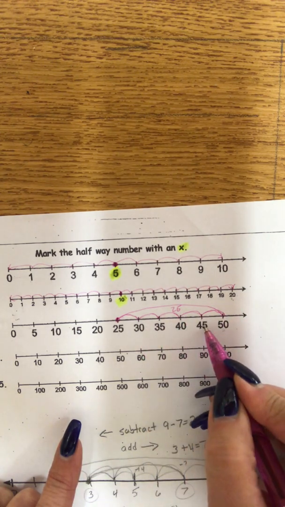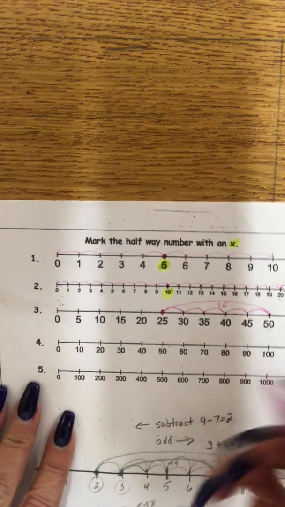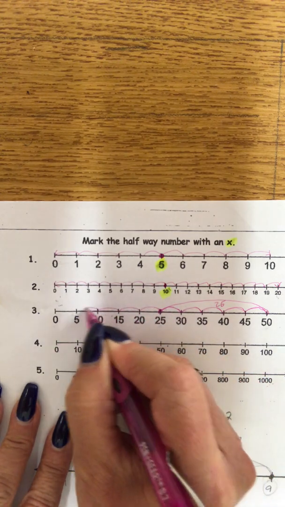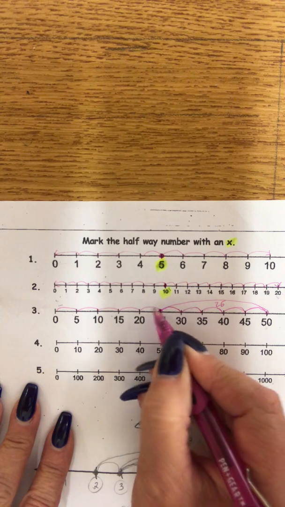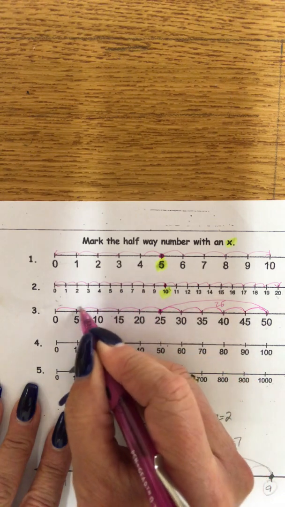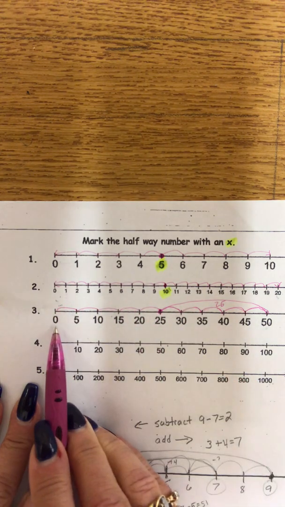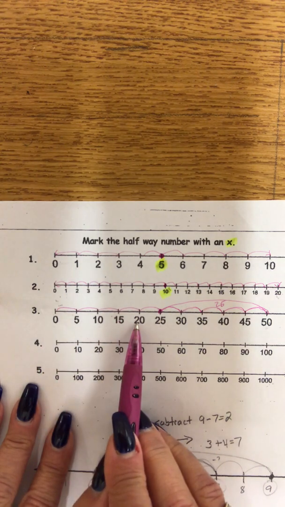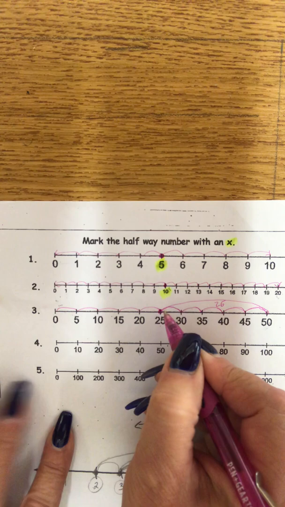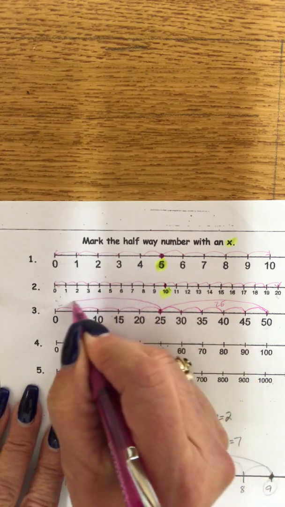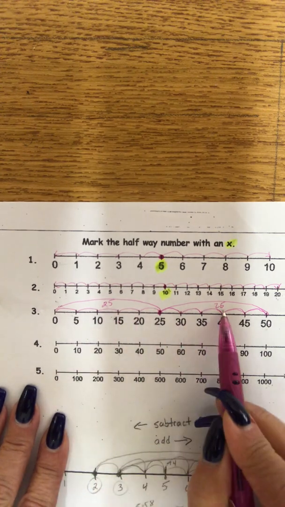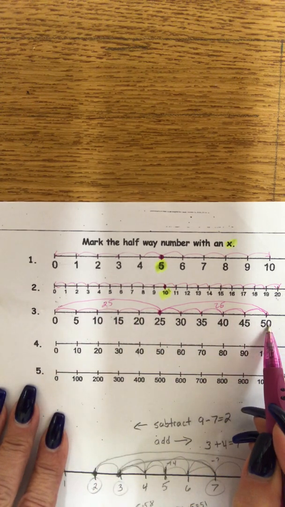Let's see how many hops back to 0. 1, 2, 3, 4, 5. 5, 10, 15, 20, 25. So while we only made 5 hops, we really went a distance of 25. And 25 plus 25 equals 50.